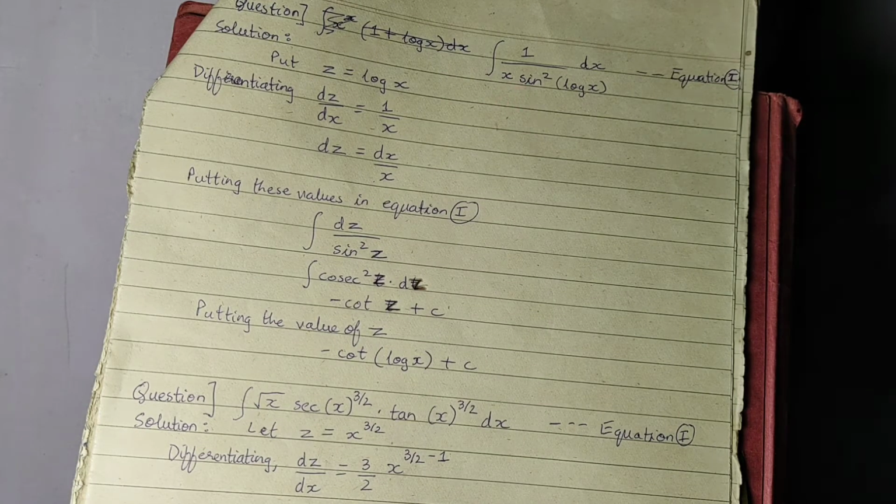We will start this question bank right now. In this question bank, integration of 1 by x sin square log x dx. So this is the question we have got: 1 divided by x sin square log x dx, equation 1.